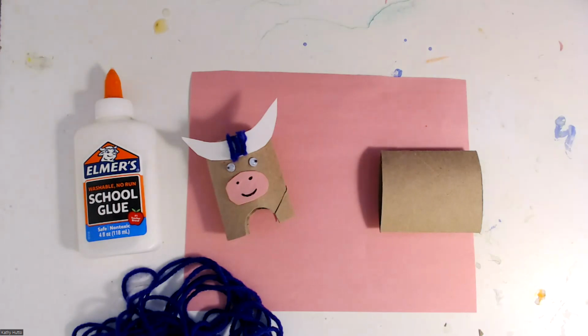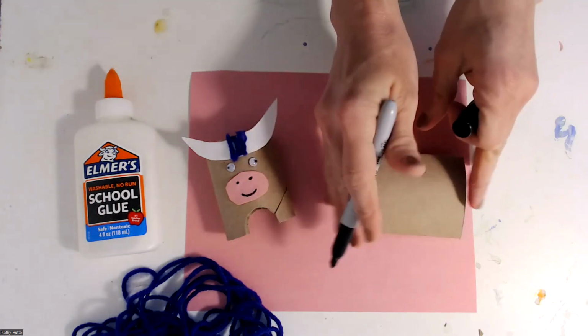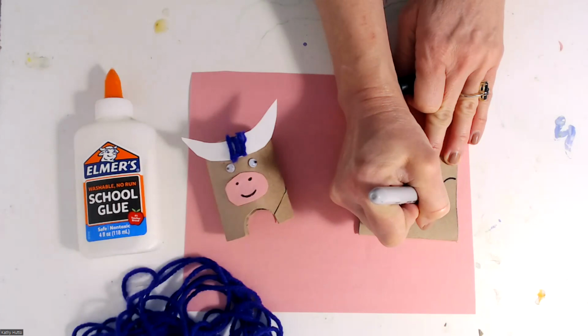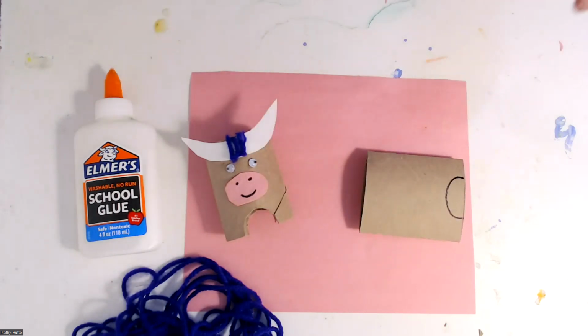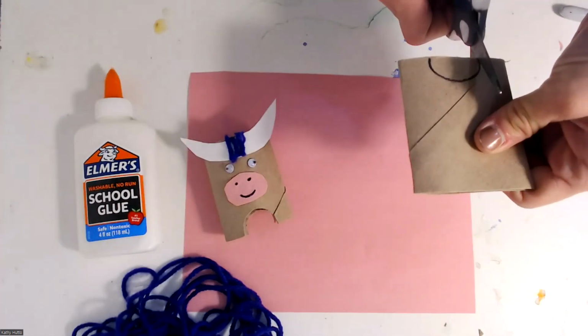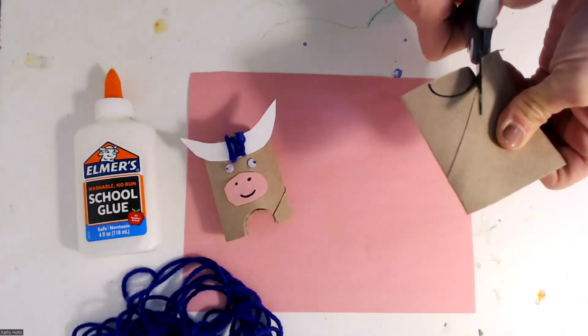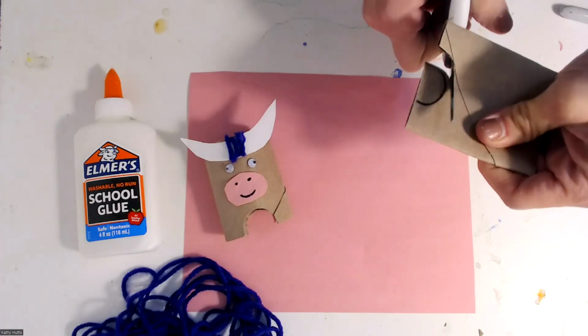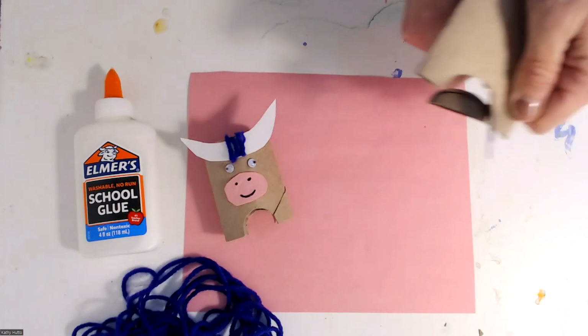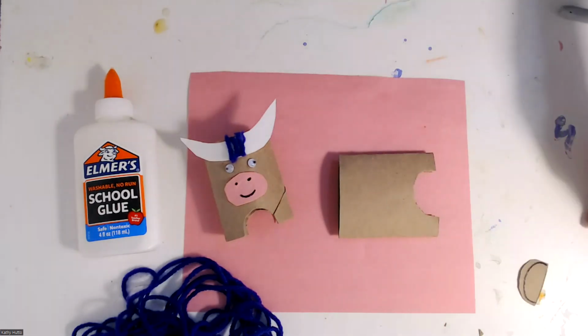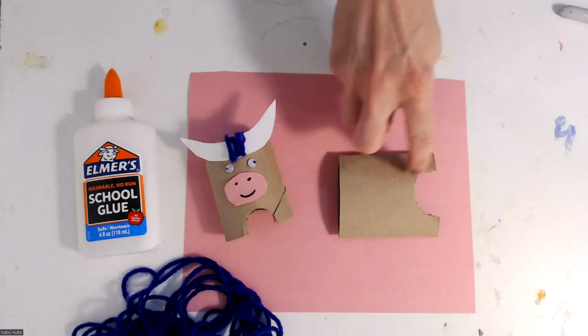And the next thing I'm going to do is cut a letter C from the side right here. And you might have to get a grown-up if the cardboard is hard for you to cut. We're basically cutting the letter C from the side. Let me show you. That looks like letter C.